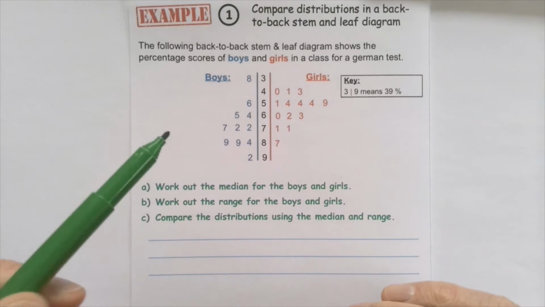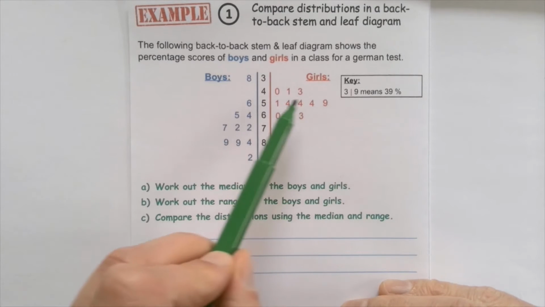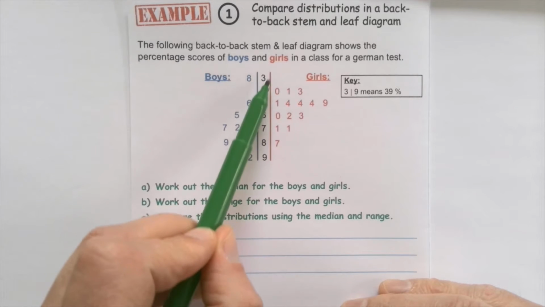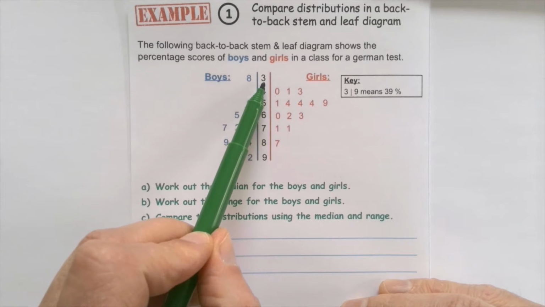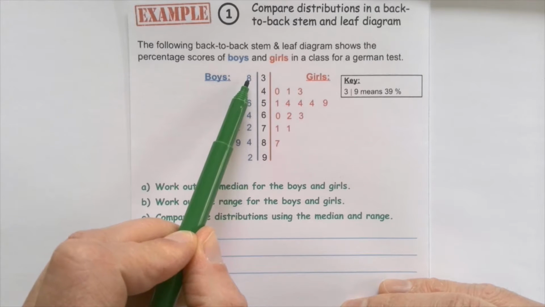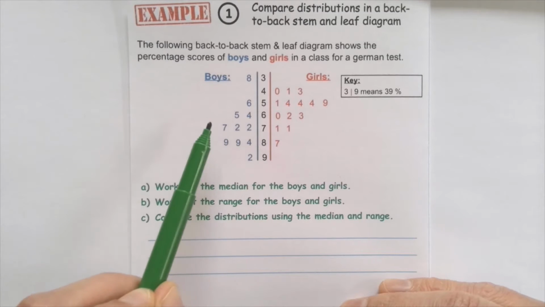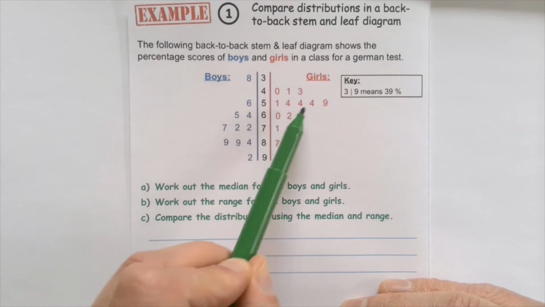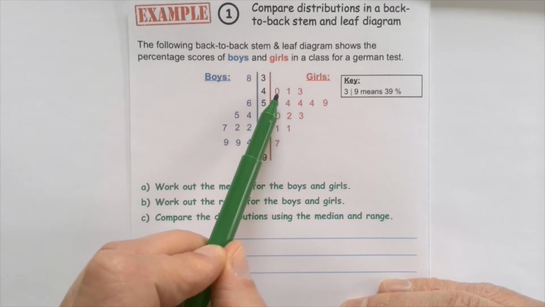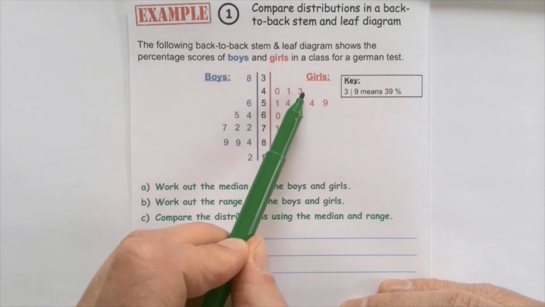What we need to understand is that 3 stem 9 means 39%. So this 3 in here means 30 something, so that's going to read 38%. On the left hand side it's reading kind of backwards. The bigger numbers are always on the outside of the leaf. On the right hand side it reads a bit more normally, so that'd be 40%, 41%, 43%.